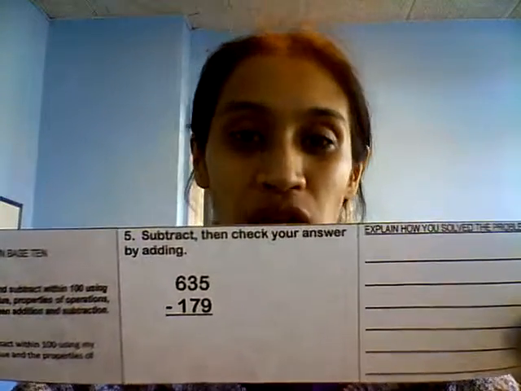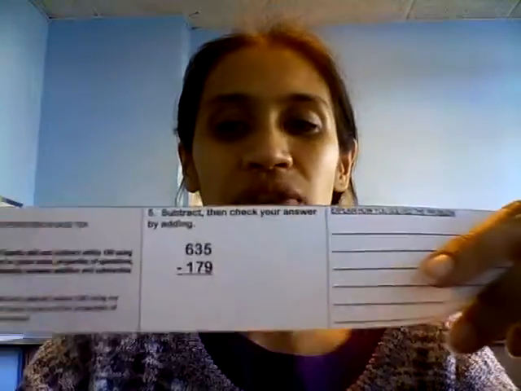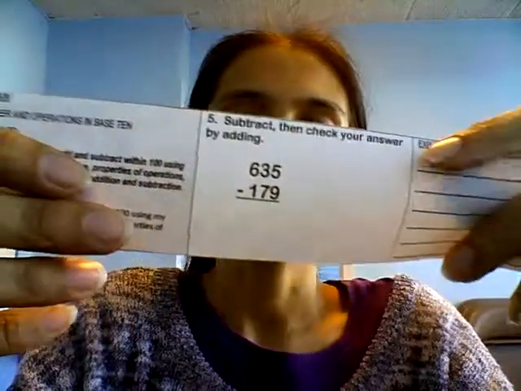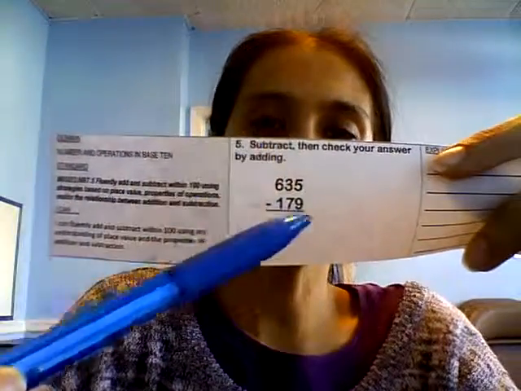I can fluently add and subtract within 100 using my understanding of place value and the properties of addition and subtraction. So for the problem, what do we have to do? We need to subtract, then check our answer by adding. All right, so we have a 3-digit minus a 3-digit. So there's 635 minus 179. So we start where? In the ones place.